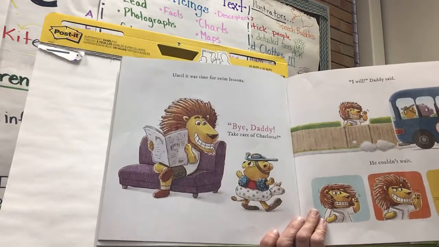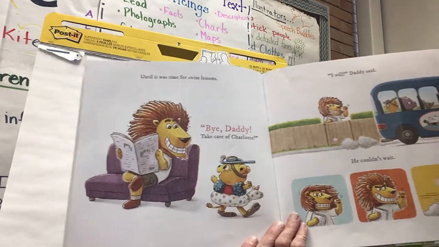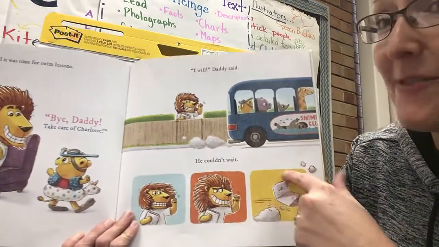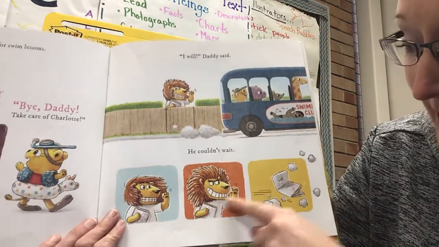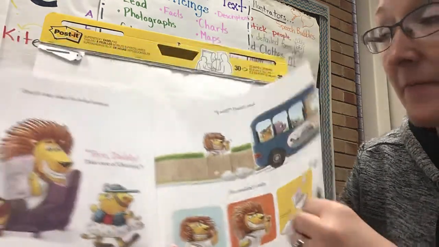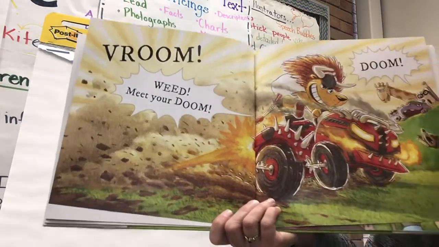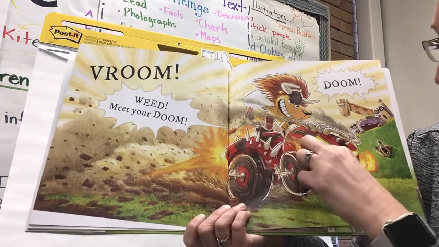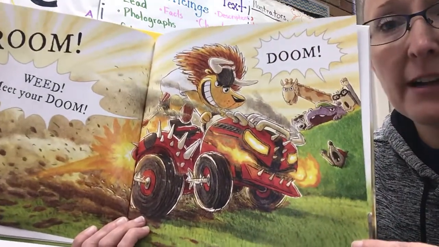Until it was time for swim lessons. Bye, Daddy. Take care of Charlotte. And remember, Charlotte's the flower, right? I will, Daddy said. He couldn't wait. Look at him. Off he goes. Vroom! Weed, meet your doom. He's ready. Look at him. They're all like, doom! See his neighbors cheering him on.